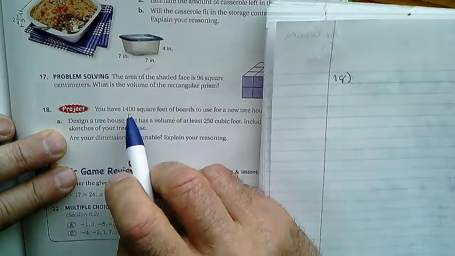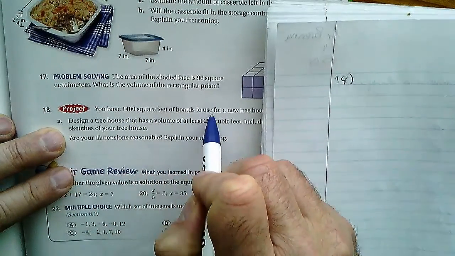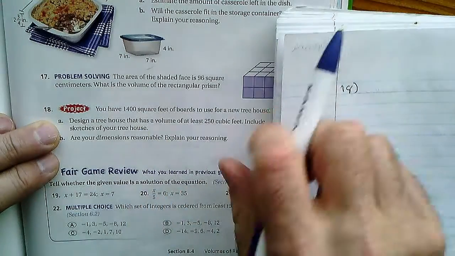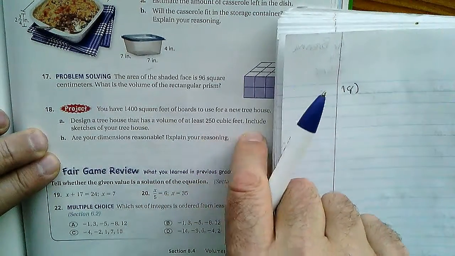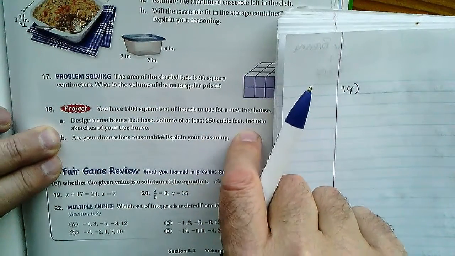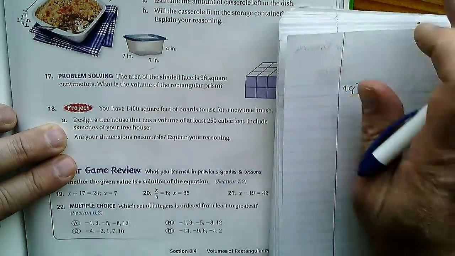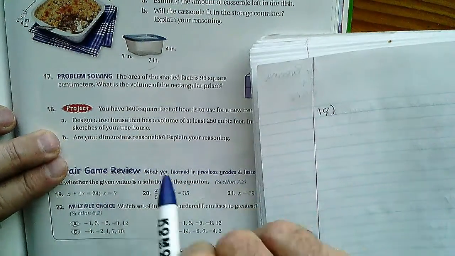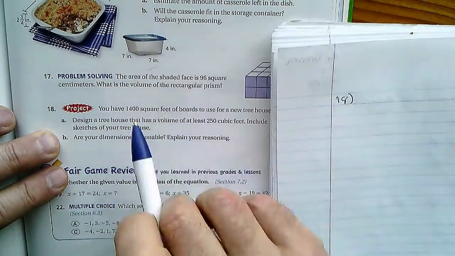So you have 1,400 square feet of boards to use for a new treehouse. Design a treehouse that has a volume of at least 250 cubic feet. Include sketches of your treehouse. So most kids just put I don't know, or I can't make a sketch. But you at least need to have some way.